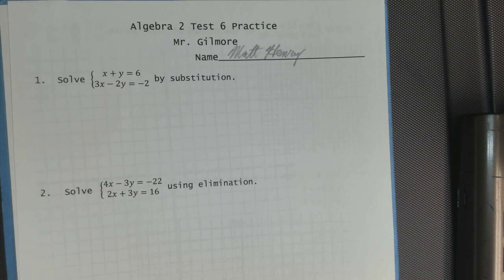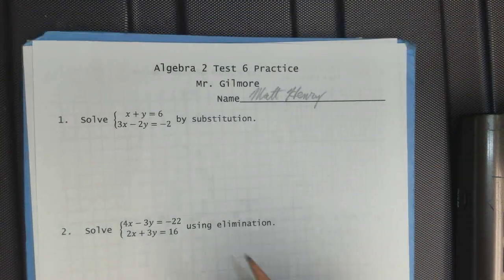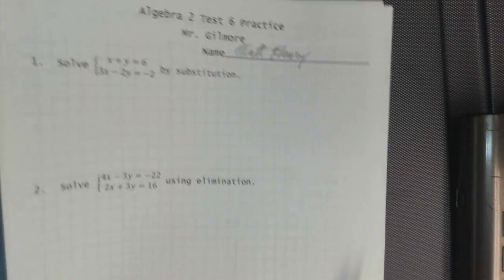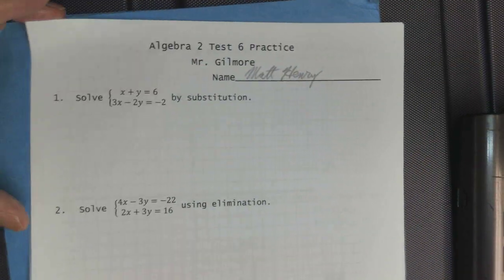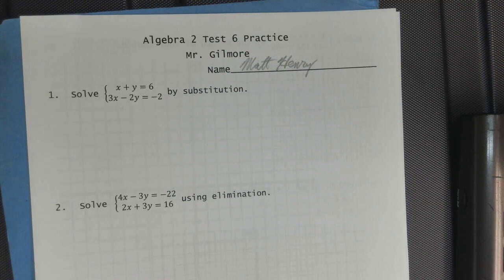I'm going to work these. You do not have to use the same steps or methods that I do, especially right here, where it says method of your choice. We have substitution, elimination, and graphing. You can do graphing if you want. I don't know that we'll get many of those, but that is an option. All right, but I do say let's use substitution.